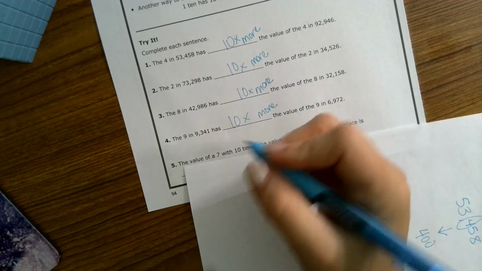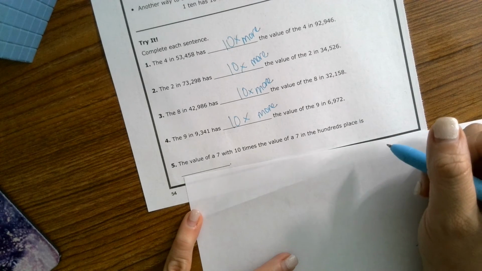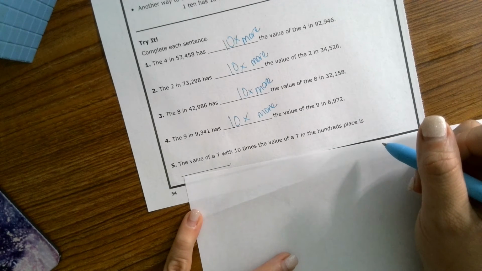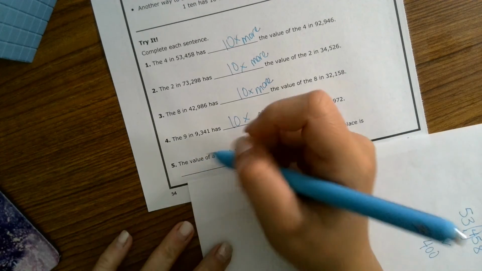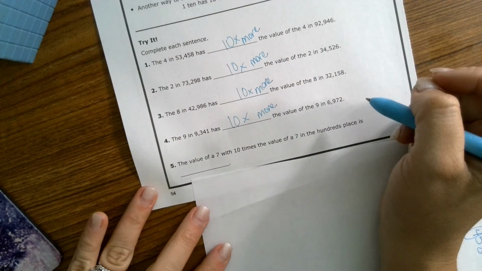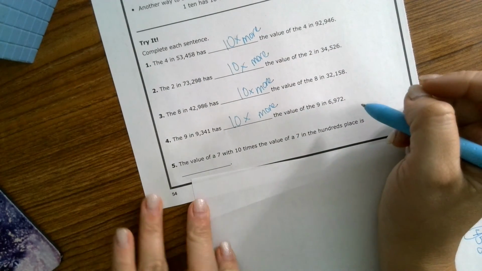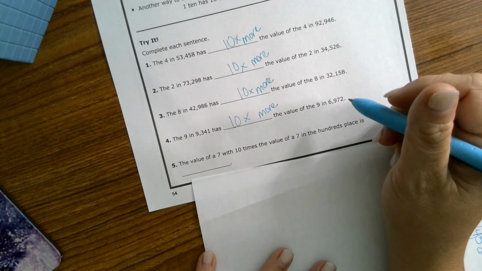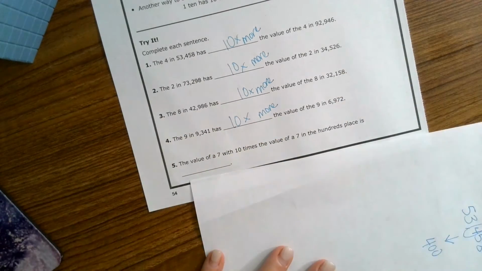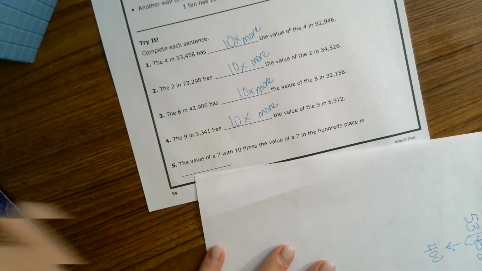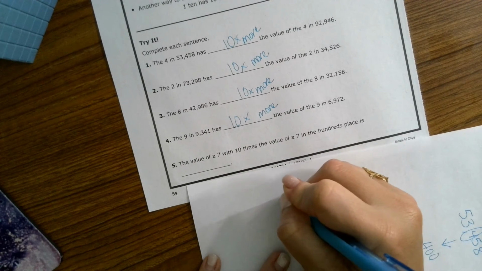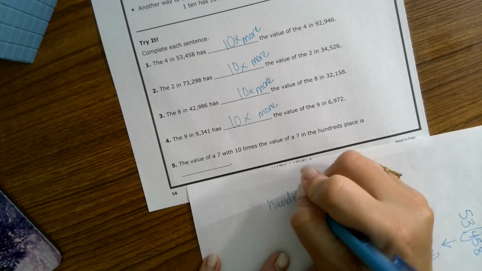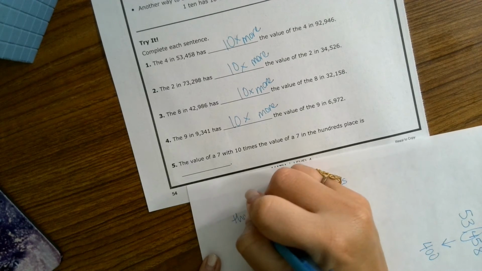Let's finish and do number 5. Number 5 says the value of a 7. Okay, so I really want you to put your thinking cap on for this, okay? The value of a 7 with 10 times the value of a 7 in the hundreds place is blank, okay? So let's talk about place value. You've got ones, tens, and hundreds, and thousands.